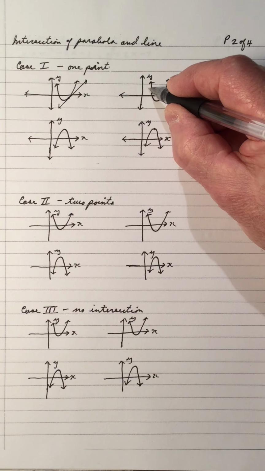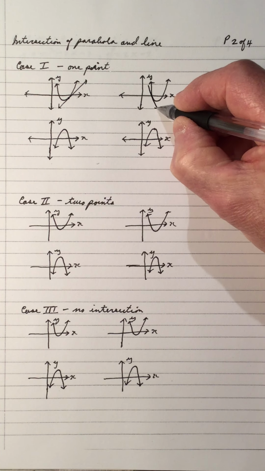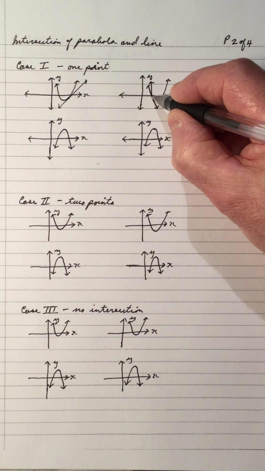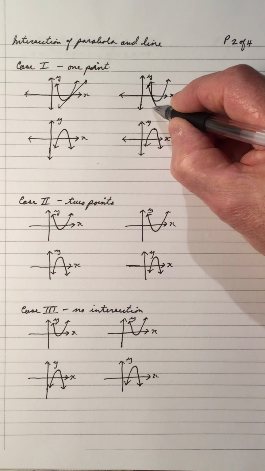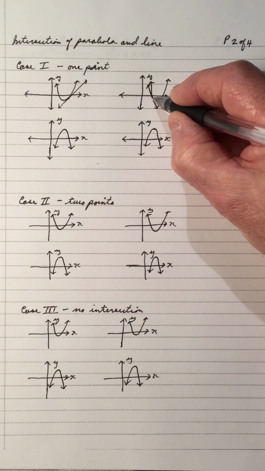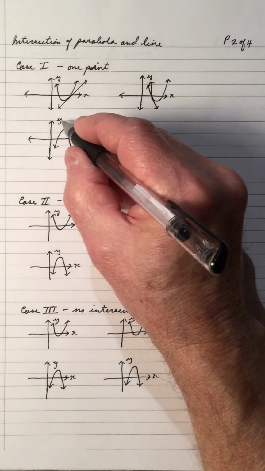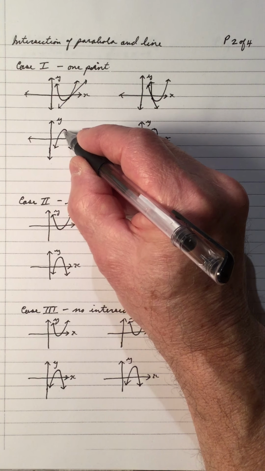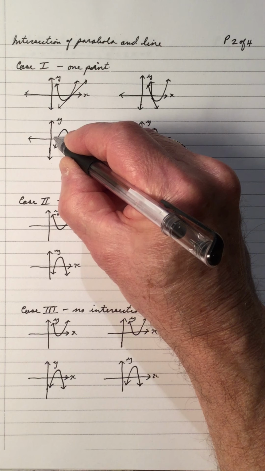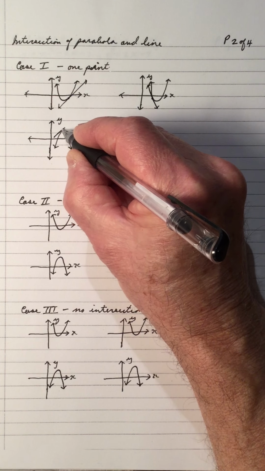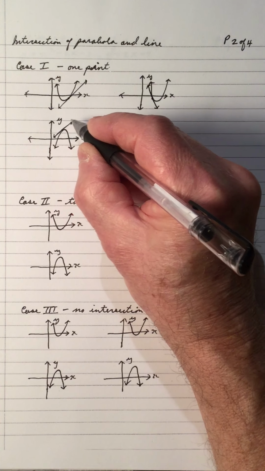Or I could have the line with a negative slope intersecting. A negative slope goes up to the left, or down to the right, and the point of intersection is right there. We could have a parabola that's going downward, which means the A value in the equation is negative. So if we have a positive slope, one line could intersect right there, touching at one point.